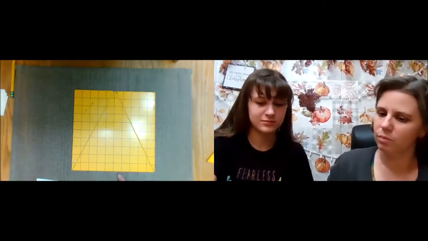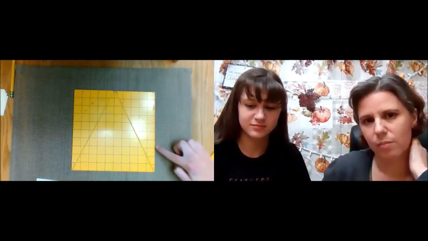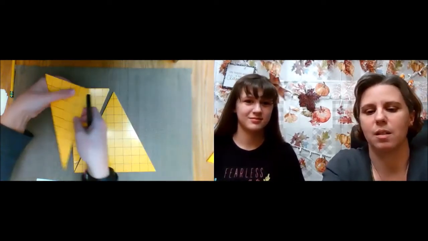Oh, okay, she made a special kind of rectangle. What kind of rectangle did you make? It's a square. What is the base of this square? 10. What is the height of this square? 10.